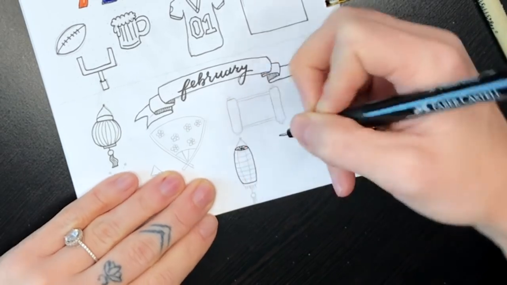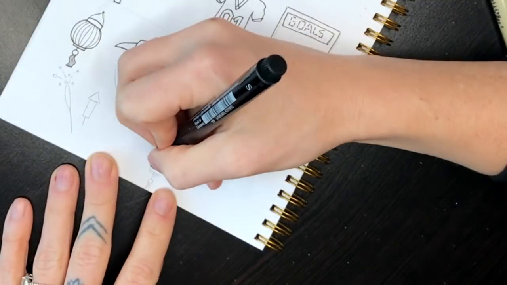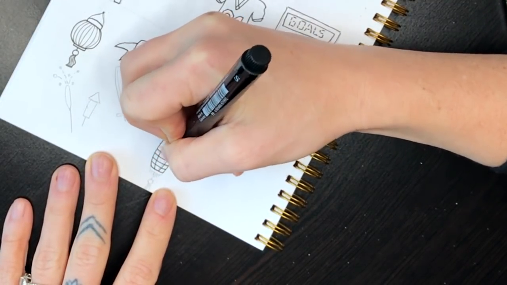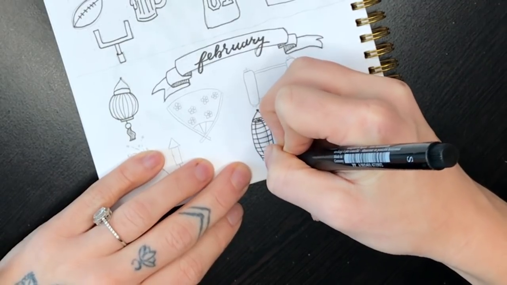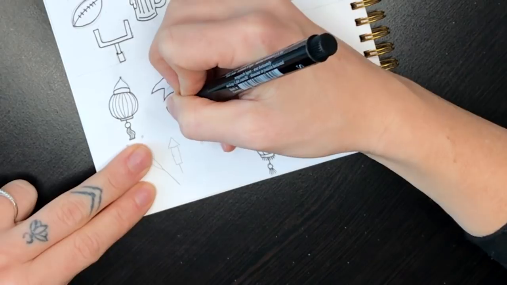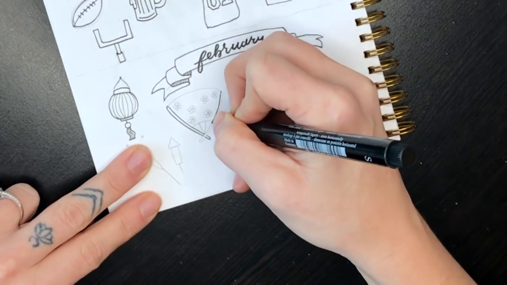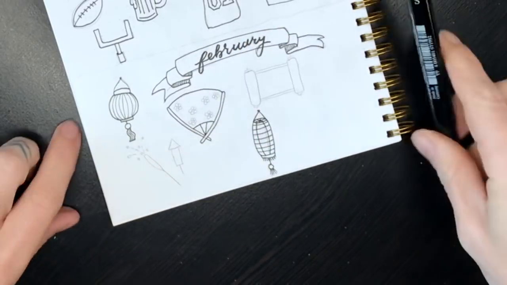There's also a Chinese fan, and you could make this a little bit bigger, and then you could maybe divide it into 28 sections for a small mini habit tracker, or you could use it and then write the date inside of it for weekly or daily logs.